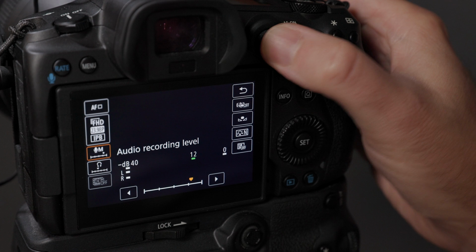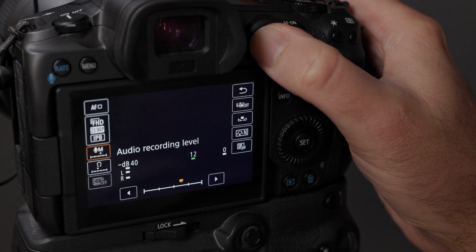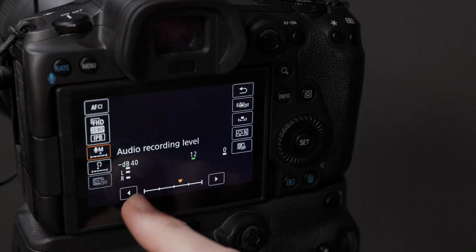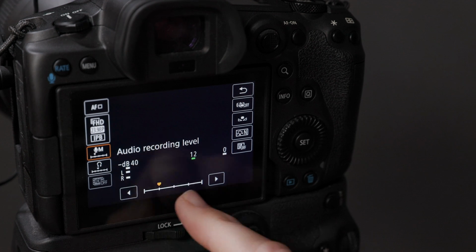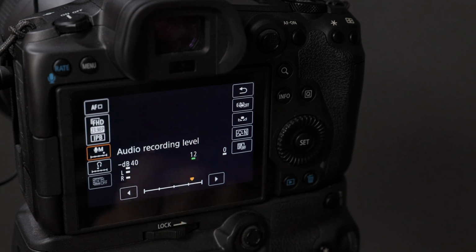You can use left and right on the multi-controller, and you can also use touch. Incidentally, touch also works in the menu settings as well. With touch, you have 2 different options. You can either touch the left or right arrow buttons on the screen, or you can touch and drag anywhere on the slider to move the arrow to wherever it is you're touching.